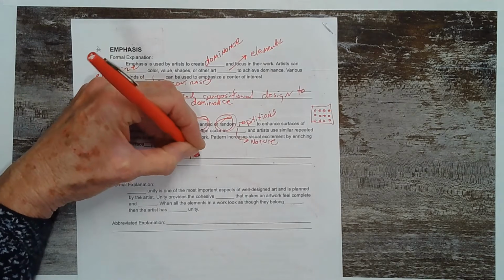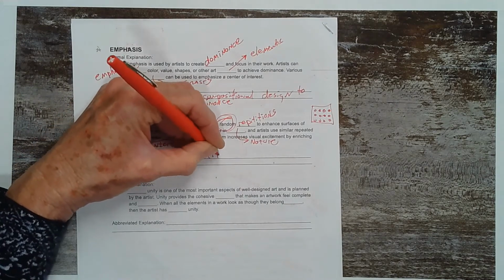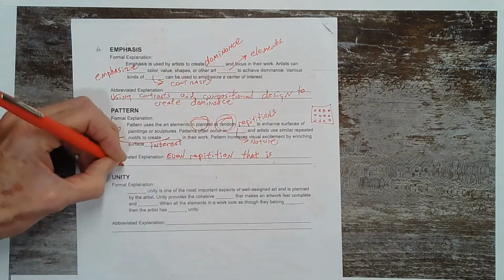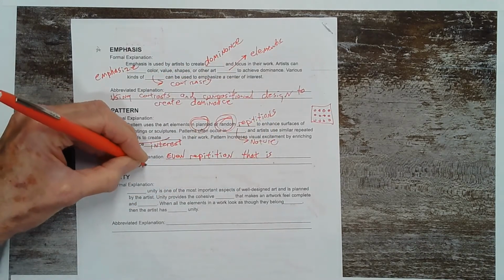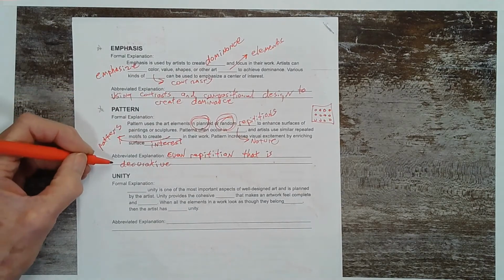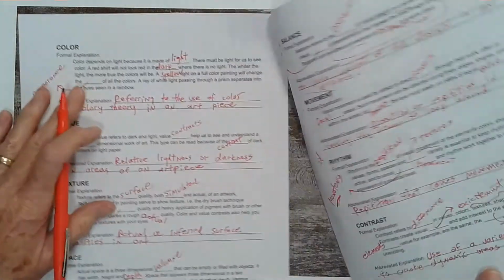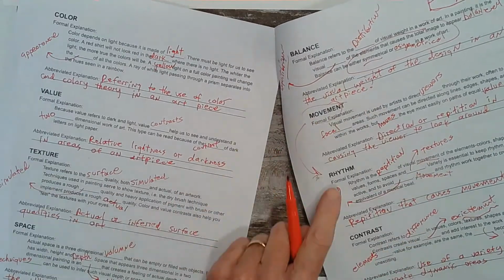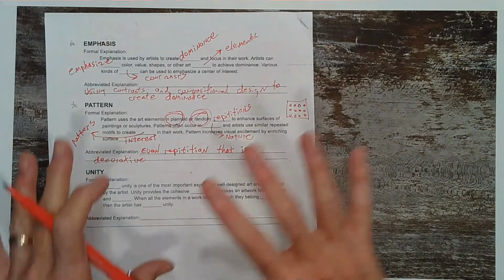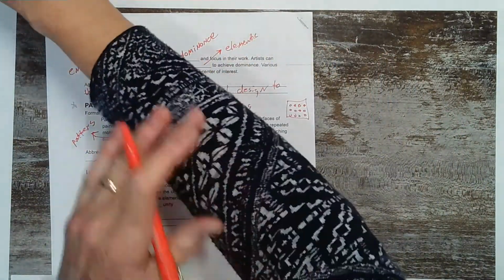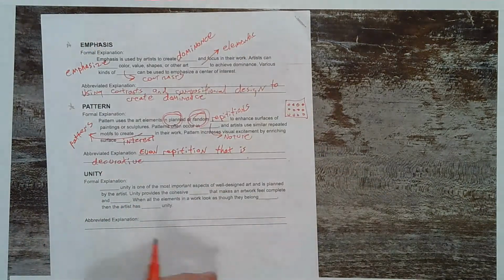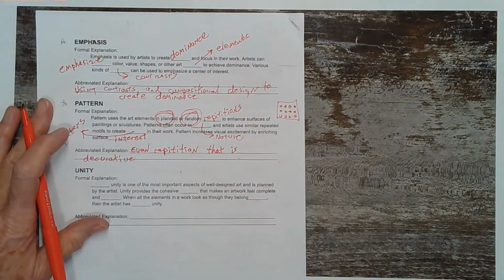Even repetition that is decorative. So the purpose of a pattern is just to make something look more interesting or more attractive. Now, when you have repetition that's uneven and moves you around, that's rhythm. There's a whole different reason for the repetition. But repetition that just sits there, like my sweater I'm using that's patterned, it's not causing me really to look anywhere else. It just makes my sweater more interesting.